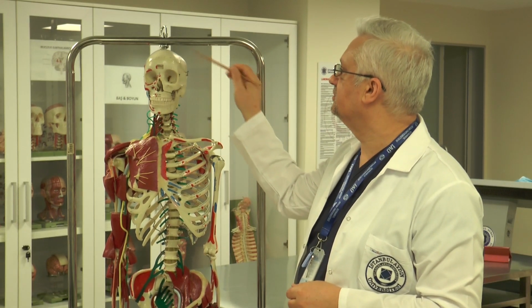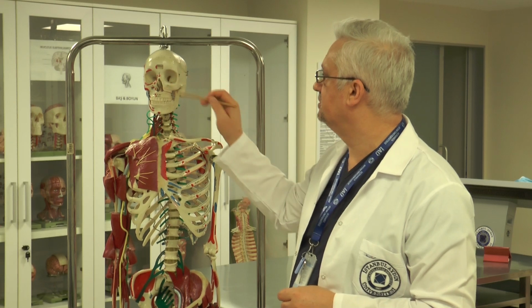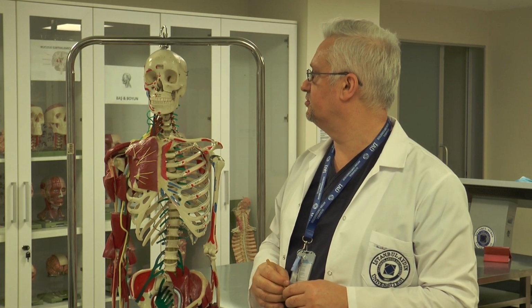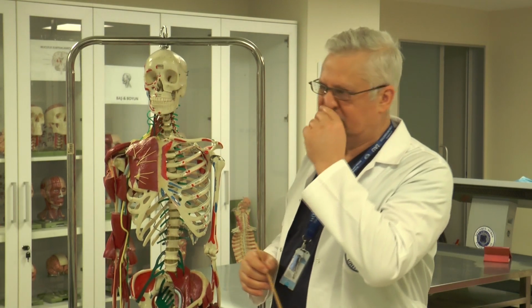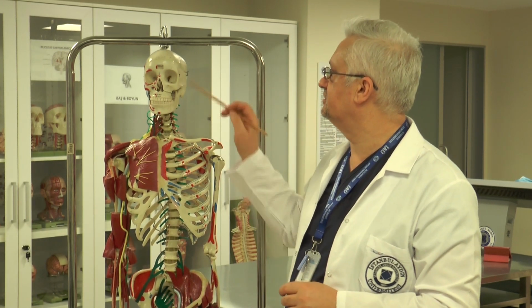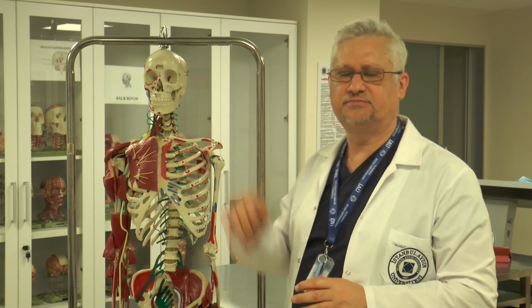We divide the cranial bones into two categories. One, the neurocranium, which is the bones that are located above, and the viscerocranium or splanchnicranium, which are the bones that make up the facial skeleton. Of the total 22 bones, 14 make up the facial skeleton, and 8 make up the neurocranium. We're going to look at these bones independently, one by one, in a closer view.